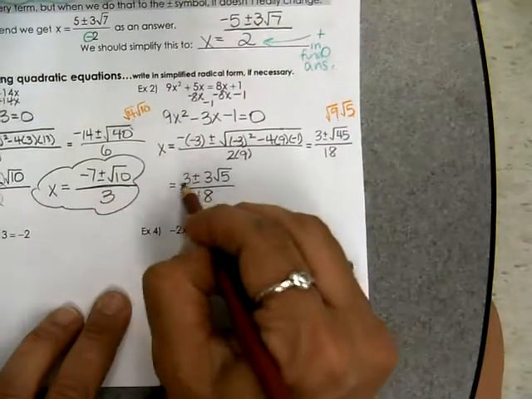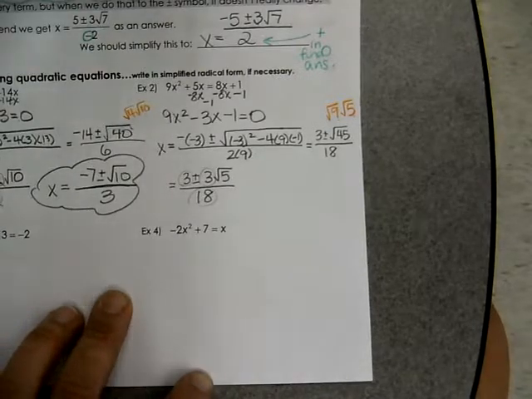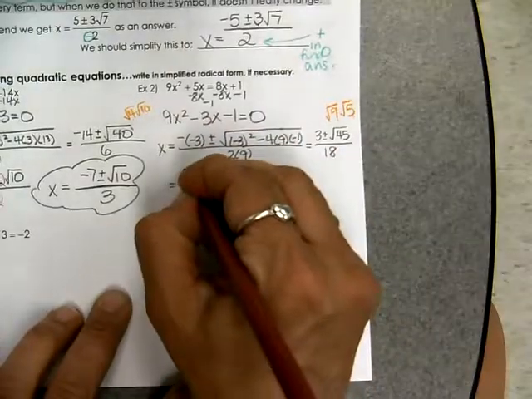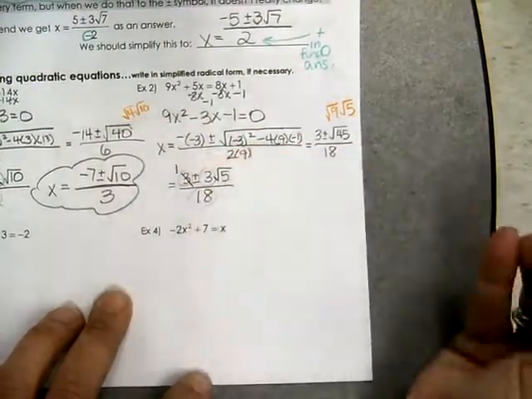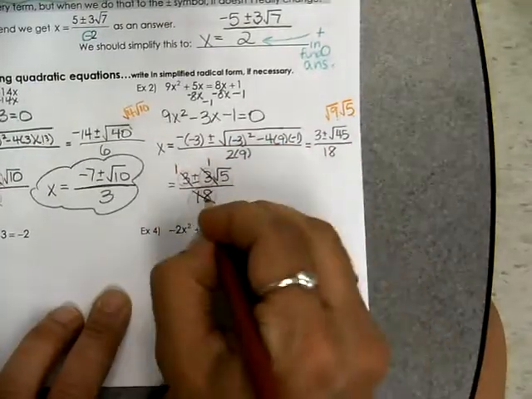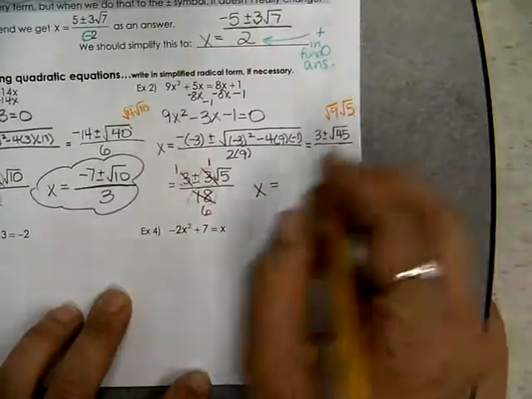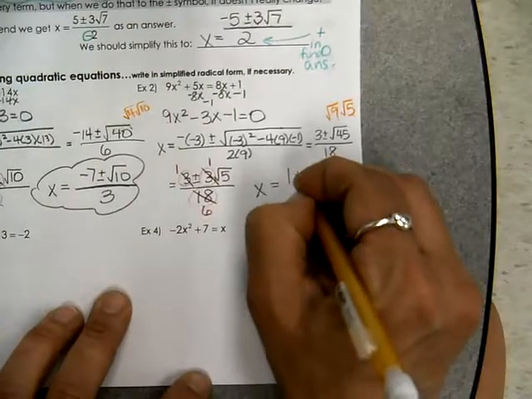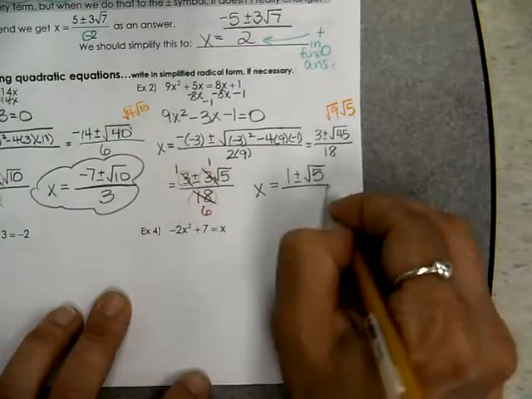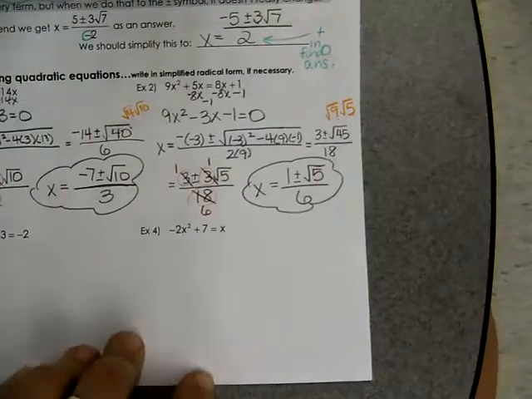Once again, let's look at these different pieces. Is there a common factor we can take out of 3, 3, and 18? Well, 3 goes into them all. 3 goes into 3 once. Again, 3 goes into 3 once. 3 goes into 18 6 times. So we should write our final answer as x equals 1 plus or minus 1 root 5, or just root 5, over 6. And there we go.